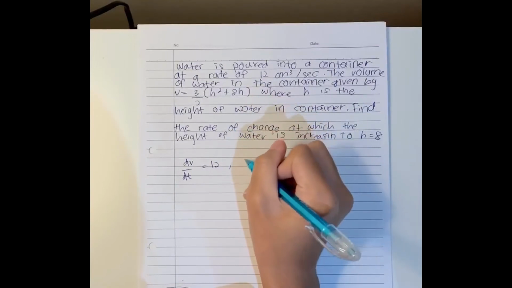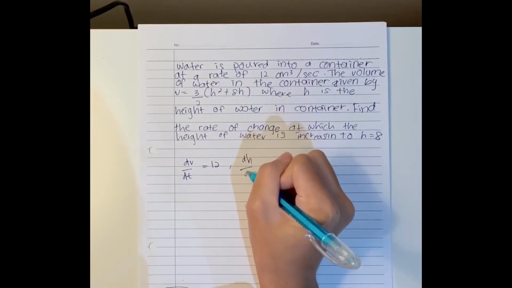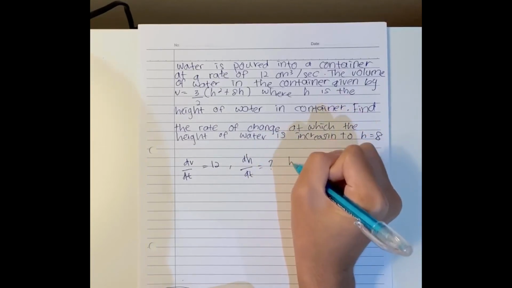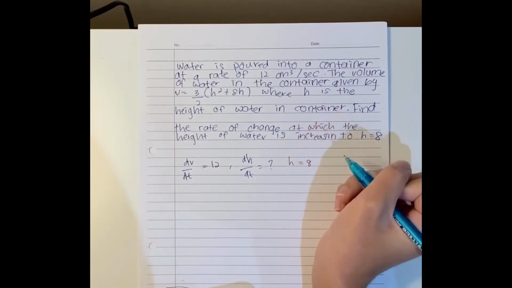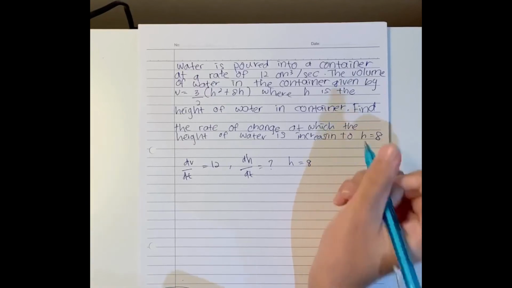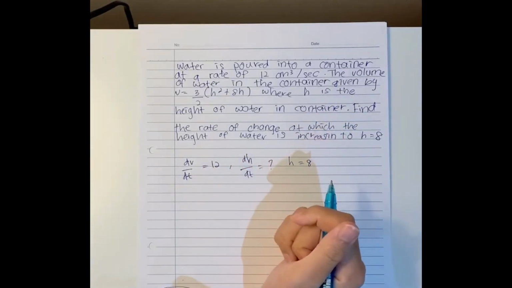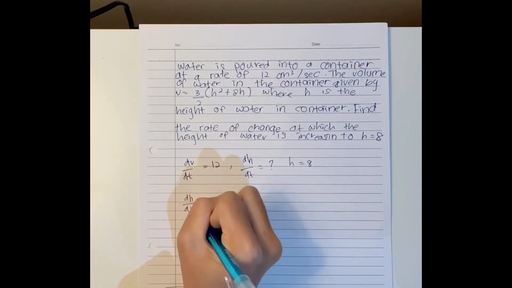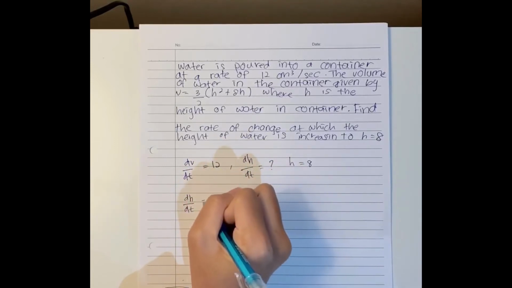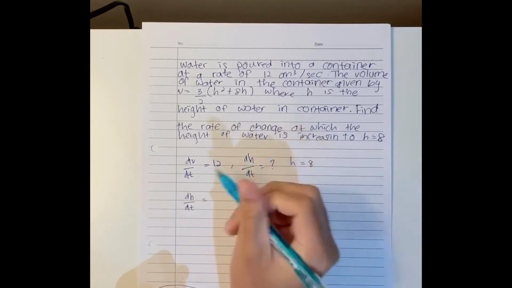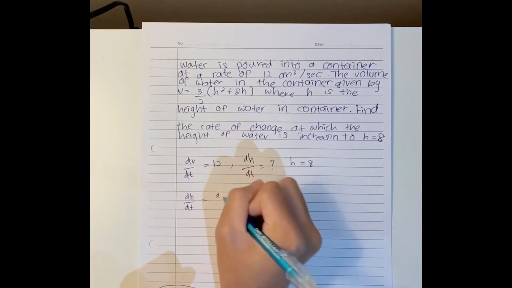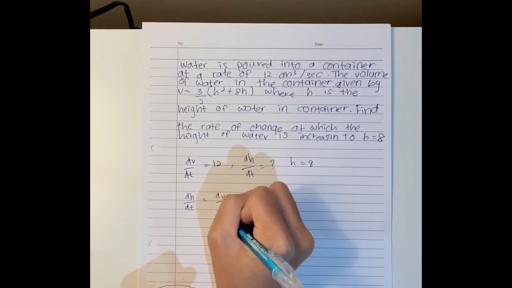So dh over dt equals, we don't know, and the question gives height equals 8. So from this information, we need to create a new formula to find dh over dt, which equals dV over dt times a new term.